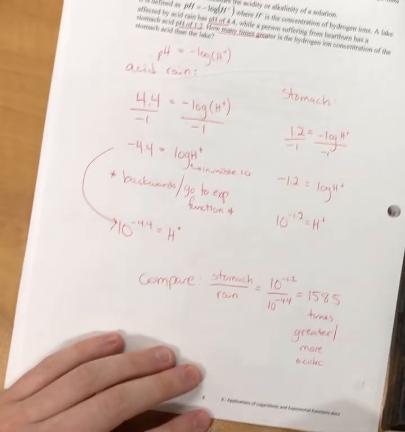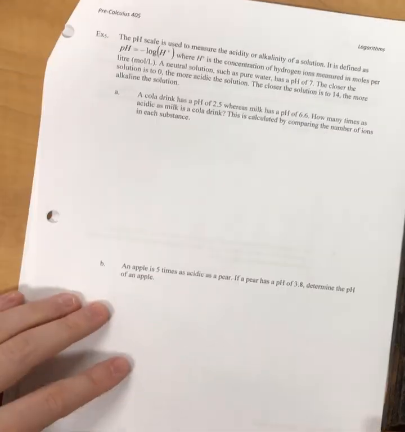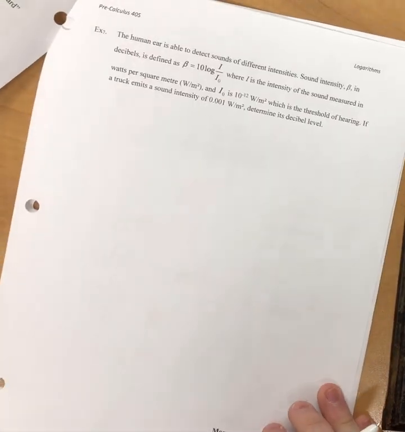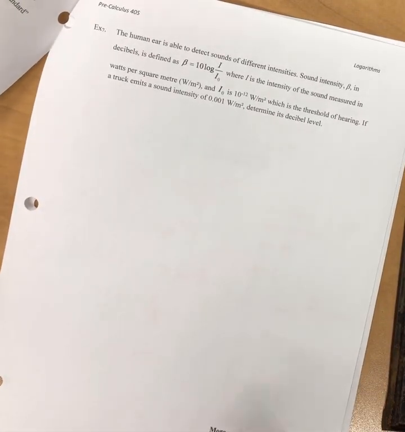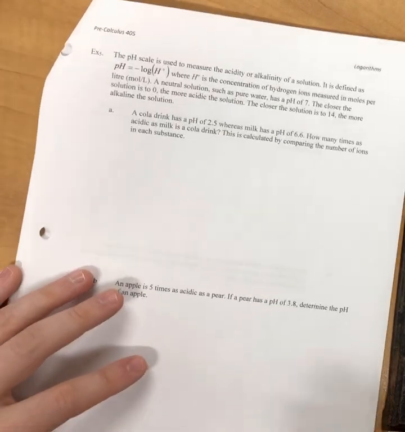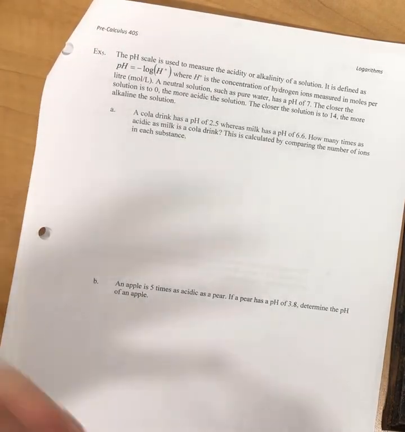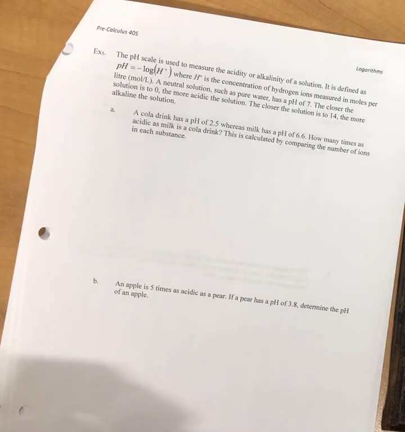That's disgusting. All right, the rest of the booklet, you'll notice question 5, question 6, and question 7 have some pretty similar examples there. Just use the formula they give you and plug in, and whether it's times greater or just comparing the numbers in some way, they'll be very similar.